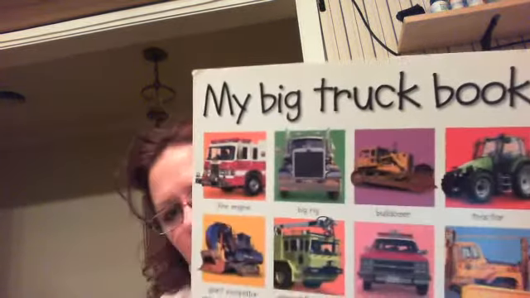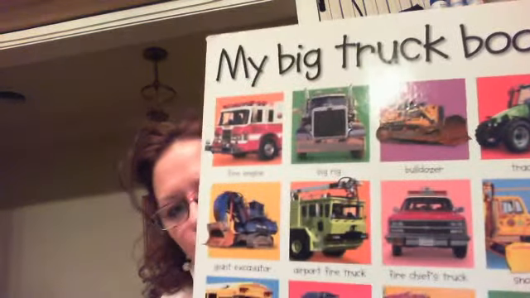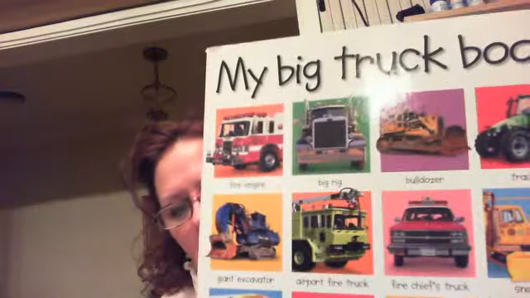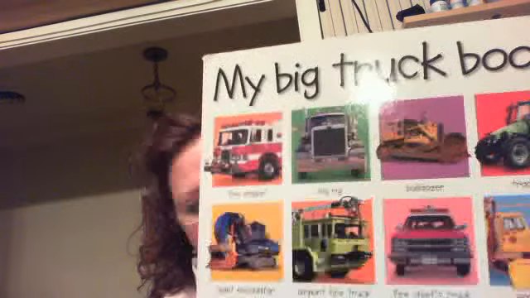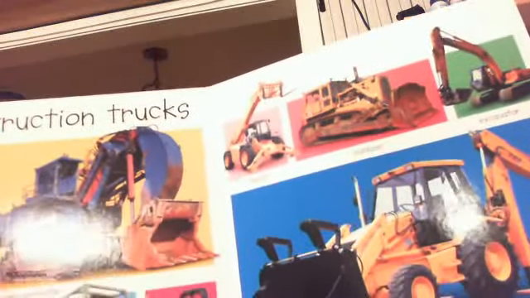So now here's a book that is really just a picture book, but when you really look at it, they give you the real names of all of these vehicles. Now my little 3-year-old loves books like these. And pretty soon he's going to be able to rattle off what all of these words mean.